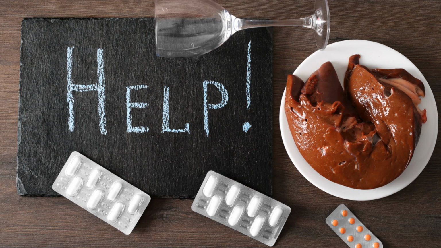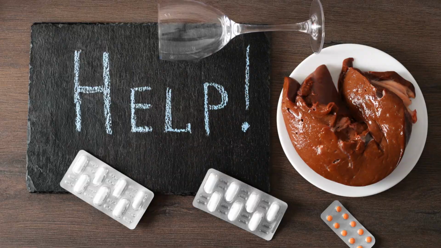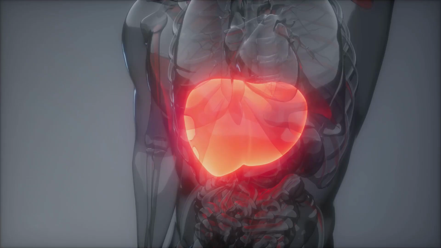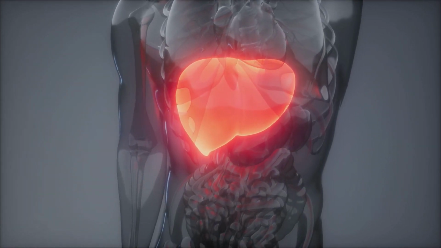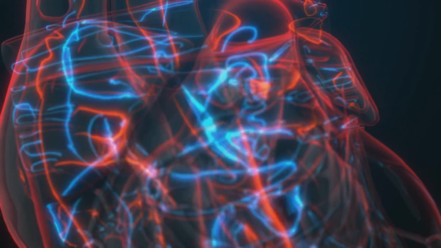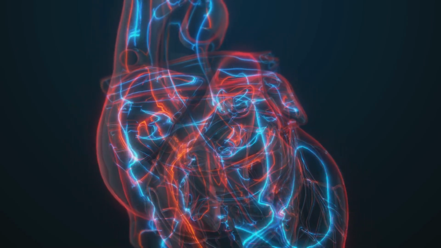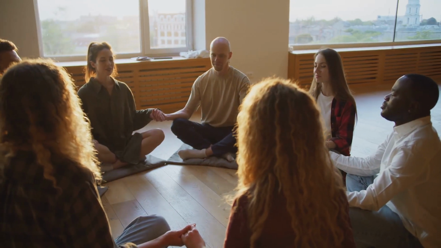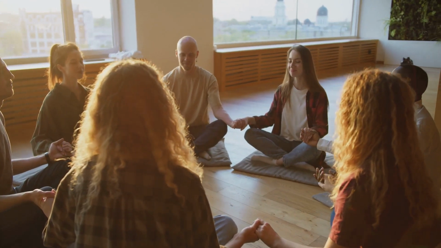Prolonged and excessive alcohol consumption poses significant health risks, affecting nearly every organ in the body. The liver, bearing the brunt of alcohol metabolism, is particularly vulnerable. Chronic alcohol abuse can lead to fatty liver disease, alcoholic hepatitis, and cirrhosis, a severe and potentially fatal condition. Alcohol's impact extends beyond the liver, increasing the risk of various cancers, cardiovascular disease, pancreatitis, and neurological disorders. Furthermore, alcohol misuse can lead to mental health issues, worsen existing conditions, and contribute to accidents, injuries, and social problems.